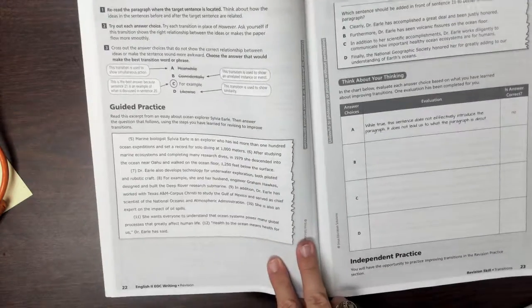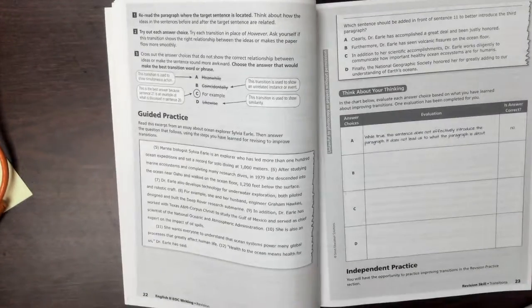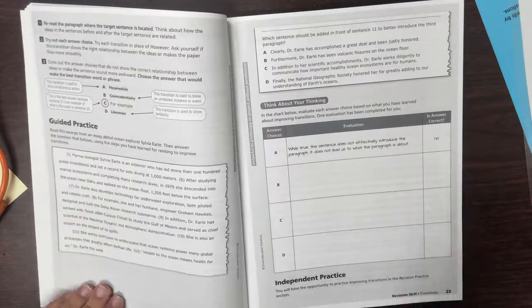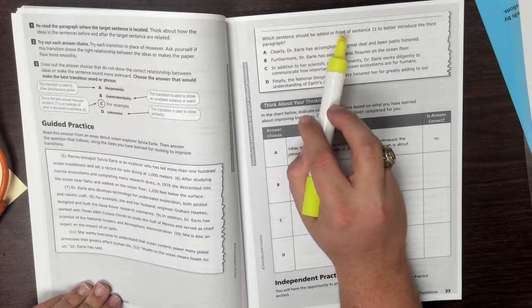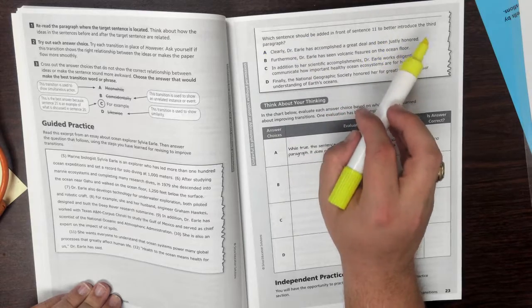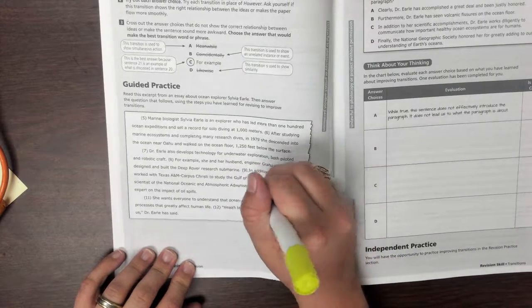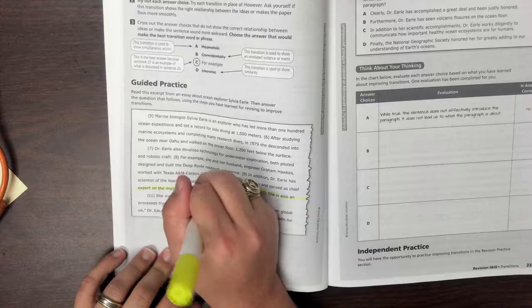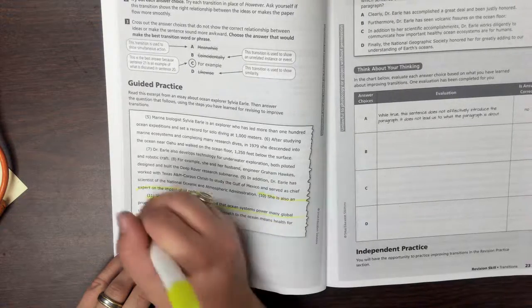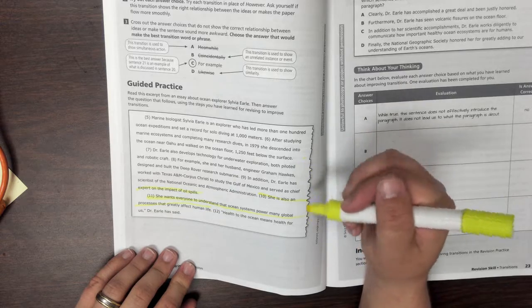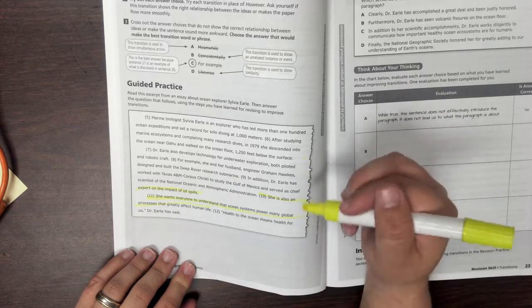Okay, right here. Like anything, we go to the question first just to see what we've got to find. Which sentence should be added in front of sentence 11 to better introduce the third paragraph? So we look at sentence 11, and we need to figure out sentence 10 and sentence 11. We have to summarize both these paragraphs to understand what we have to connect.